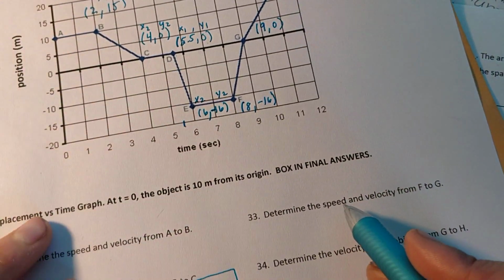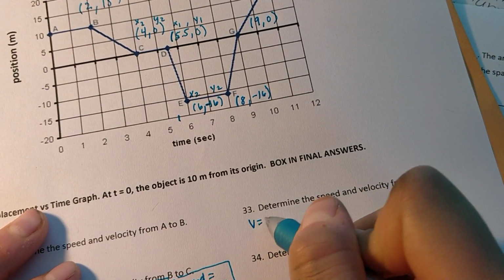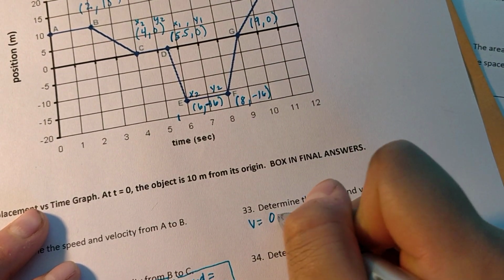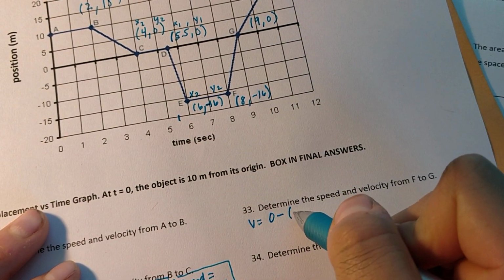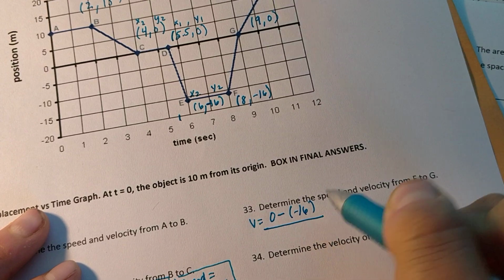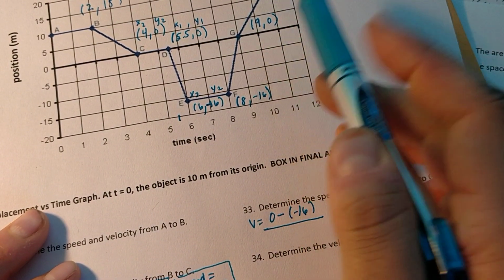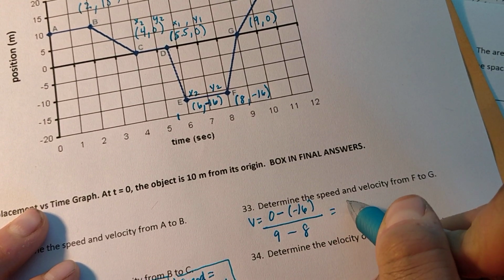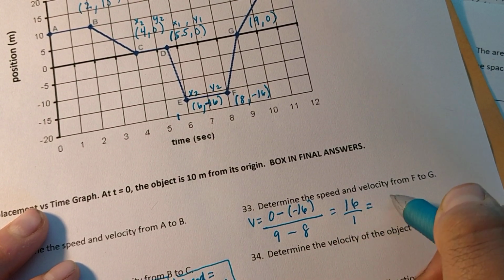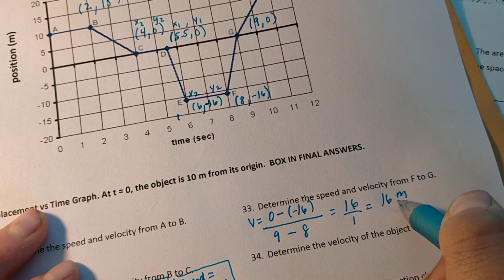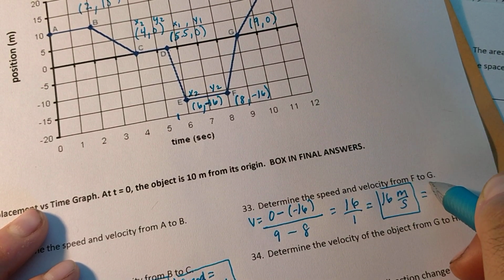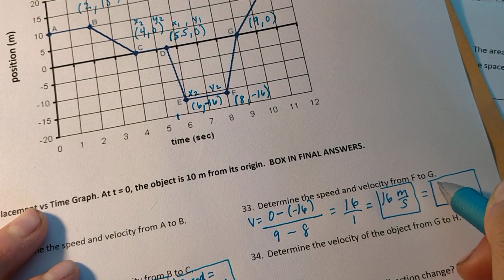The velocity for 33 is y2, which is 0, minus y1, negative 16, divided by x2, which is 9, minus x1, which is 8. So this is 16 over 1. 16 meters per second is the velocity, which is also the speed.